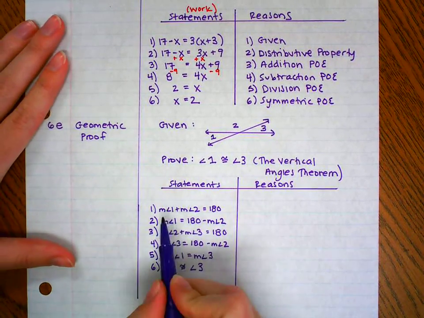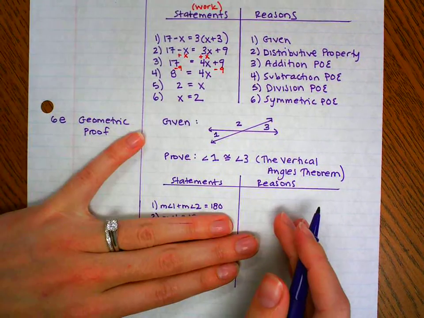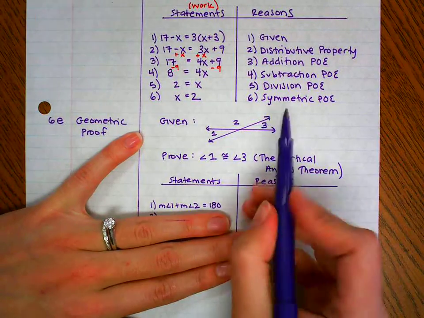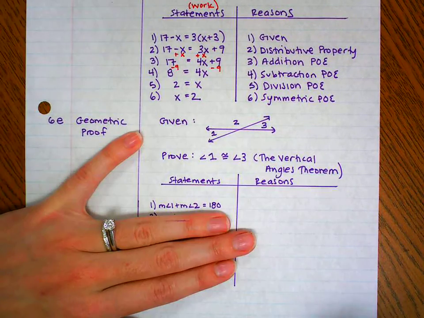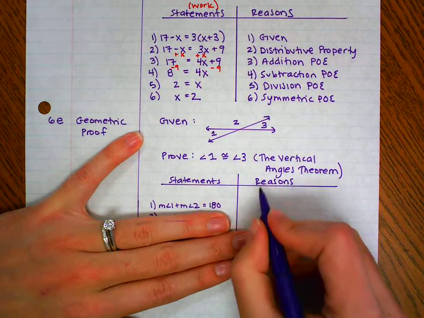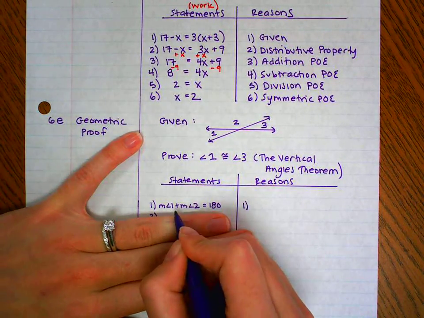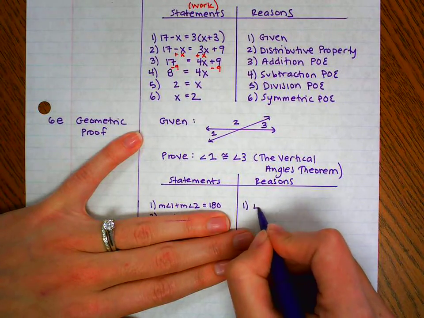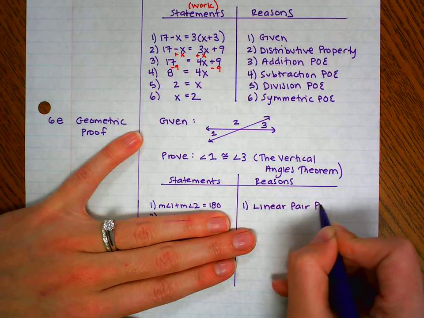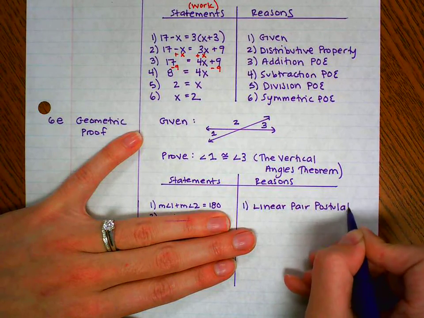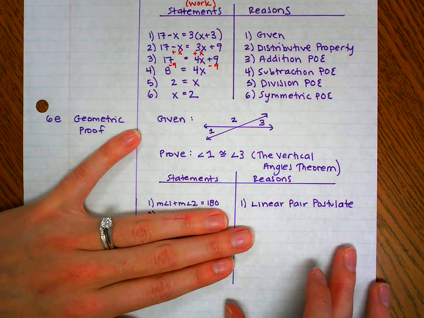So the first statement I have here says the measure of angle 1 plus the measure of angle 2 equals 180 degrees. Well, let's look. Here's angle 1, here's angle 2. Their measures add up to 180. Well, we know that. They're a linear pair. So we can say that this is true, that the measure of angle 1 plus the measure of angle 2 equals 180 because of the linear pair postulate. And we'll talk about what the linear pair postulate is next class. We're just going to use it for now. But that's my reason for why I can do that.